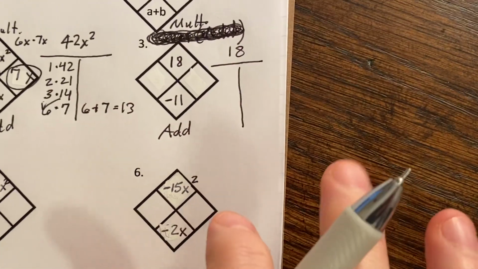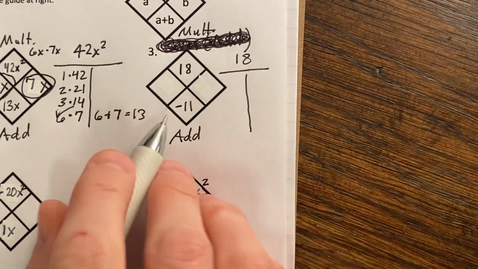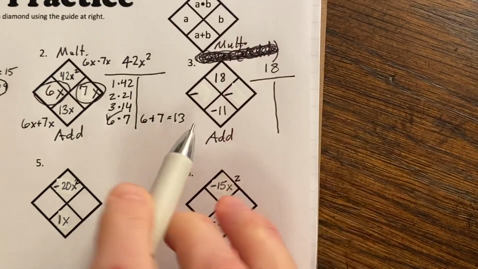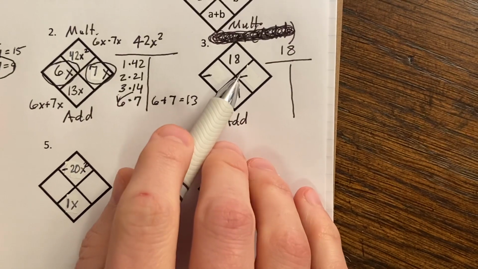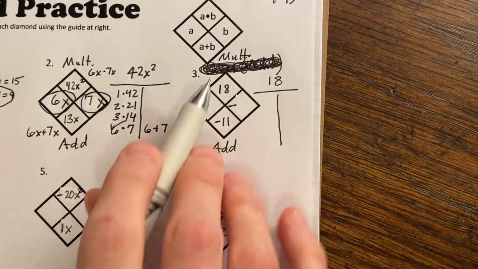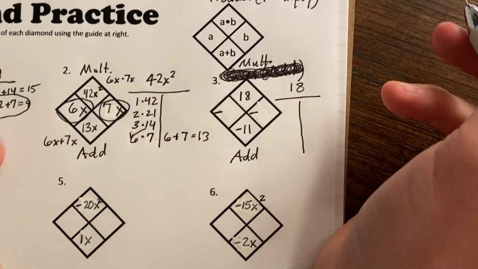The trick to this: when there's a diamond with a negative on the bottom, you automatically need to know that these are going to be negatives, because a negative plus a negative will give you a negative, and a negative times a negative will give you a positive. So when there's a negative on the bottom and a positive on top, the trick is they're both negatives. So let's go with the first thing.